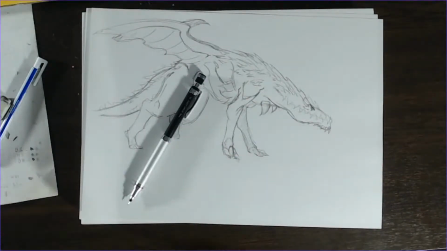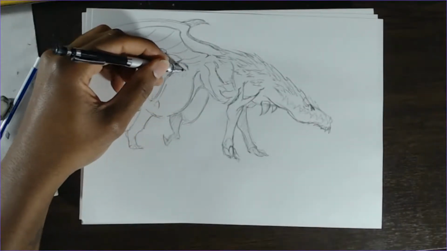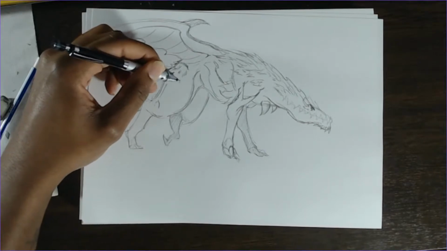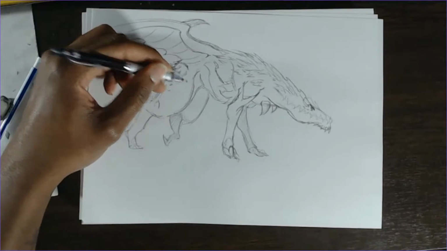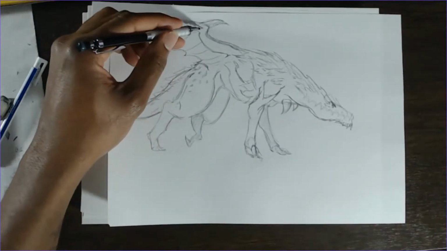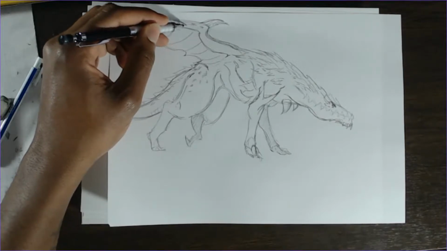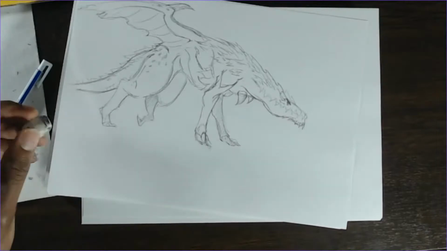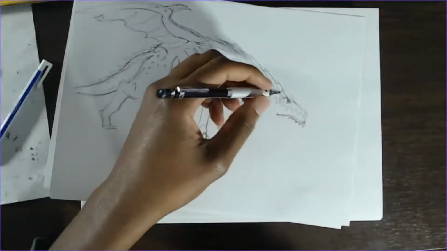So right now I'm just adding a little bit of texture for the legs. From here, I think I'm pretty much okay, and actually, you know what? I just thought it might look cool. I don't know if I'm starting to work on a little bit too much detail. Maybe it's a little bit too full. Just give it a horn.